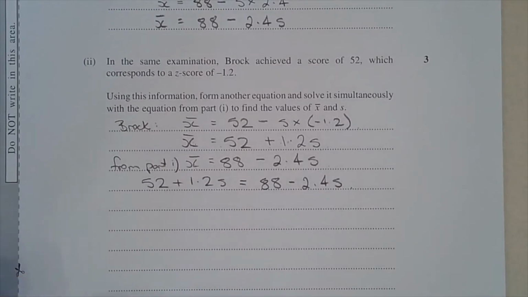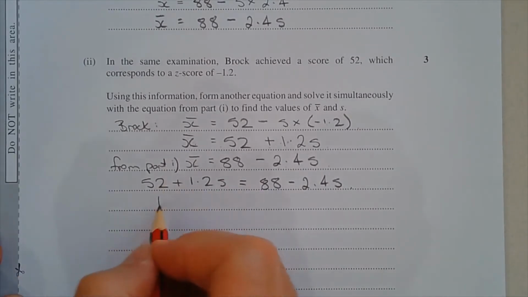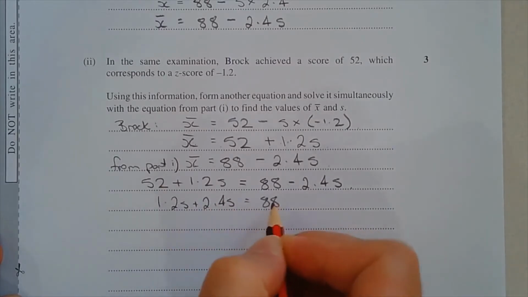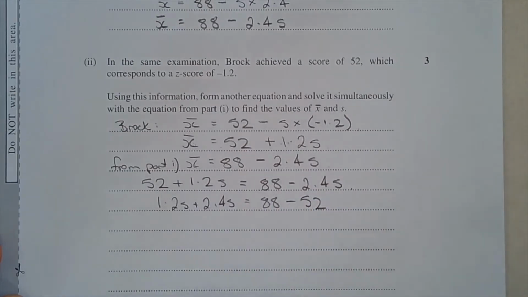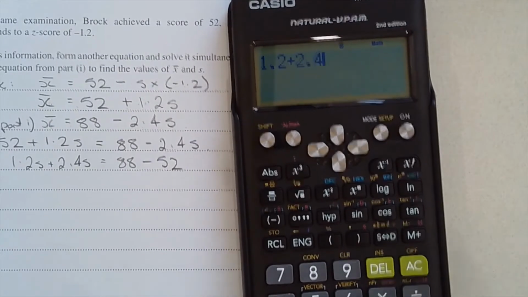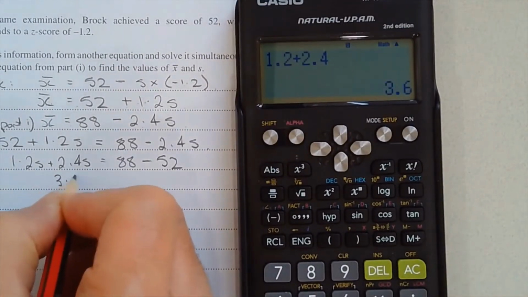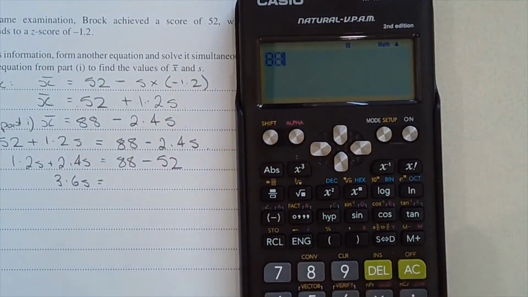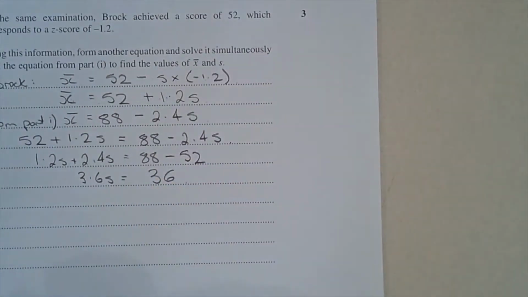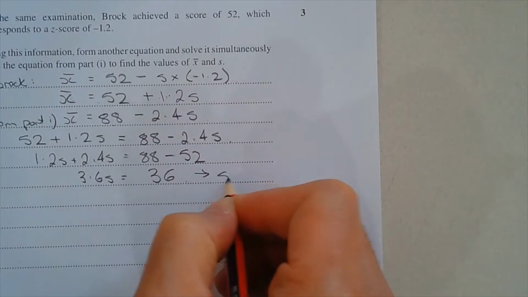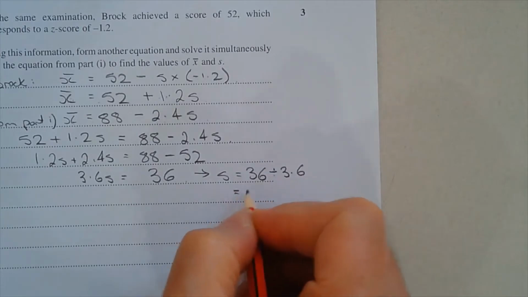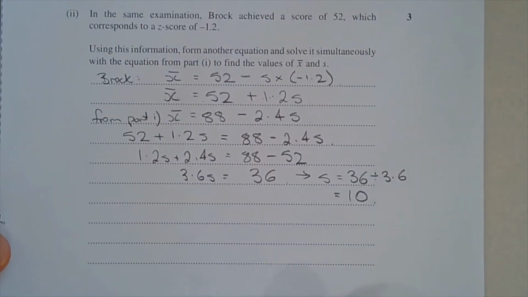Okay, let's move everything over to one side. So 1.2 S plus 2.4 S is equal to 88 minus 52. So 1.2 plus 2.4 should give us 3.6 S is equal to 88 minus 52, and that gives you 36. That's very convenient. Okay. So S is equal to 36 divided by 3.6, which equals 10. So that's our standard deviation.